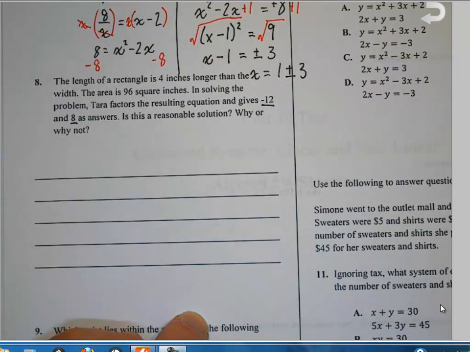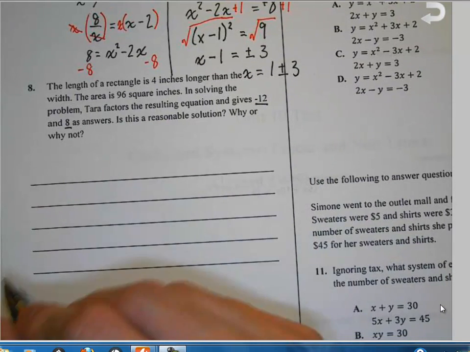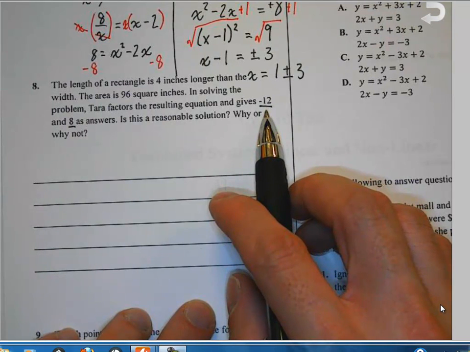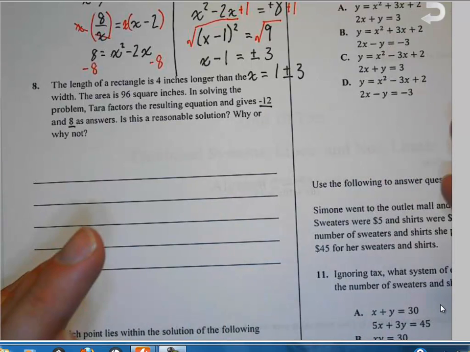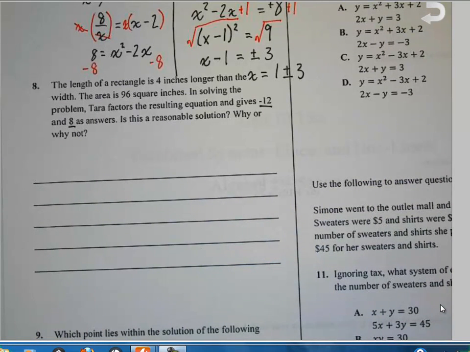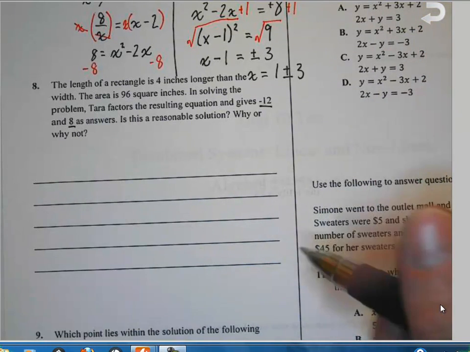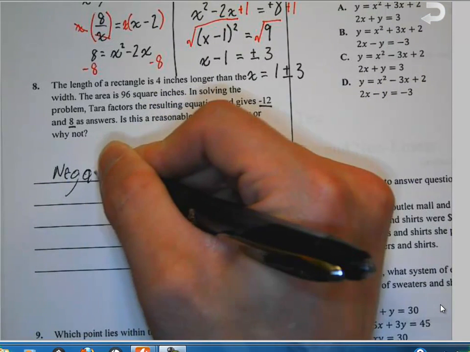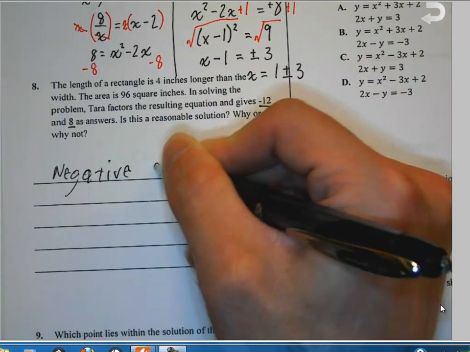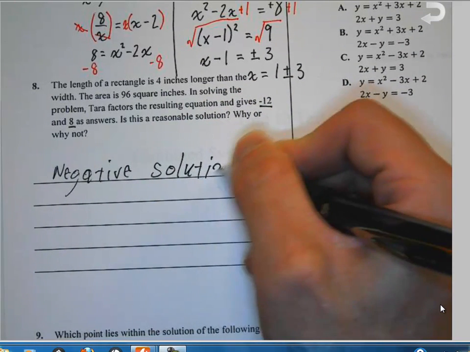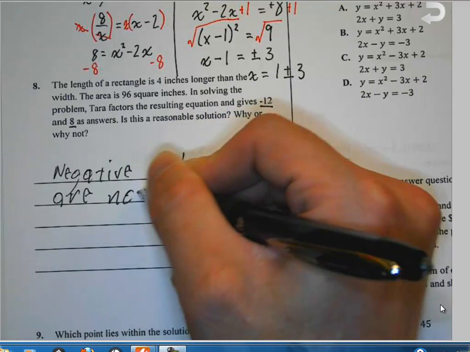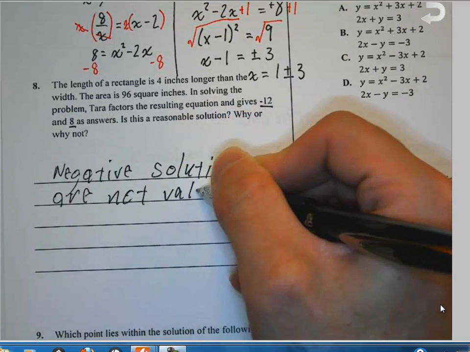Well, first of all, it's not reasonable because there is no way you can have a negative length in a physical universe. And so the fact that she has a negative solution makes it unreasonable. And so if you mentioned anything about it being negative, negative solutions are not valid, I gave you the point. That was actually the easiest 7 to 10 points some of you ever missed.